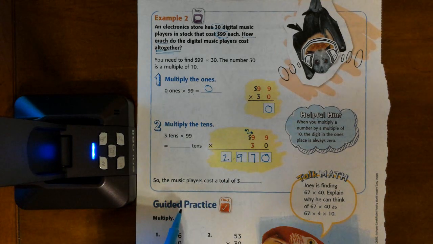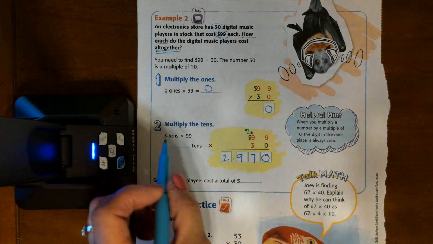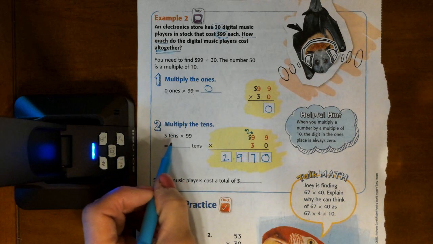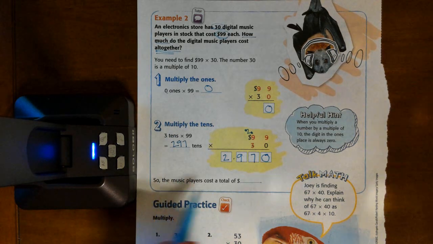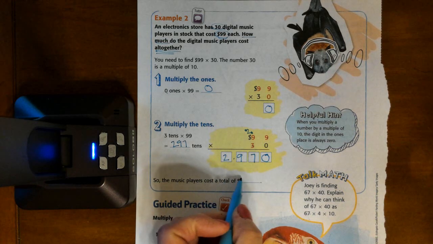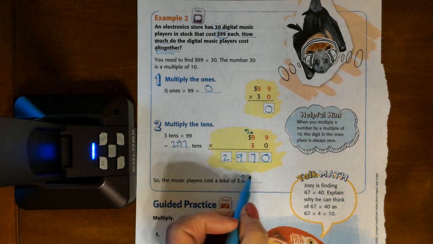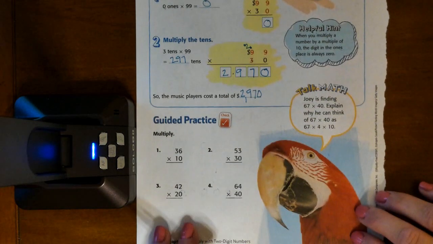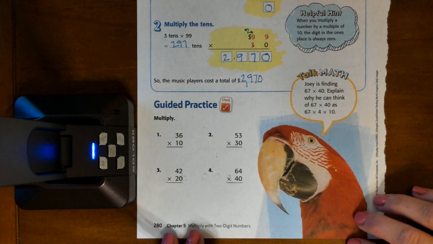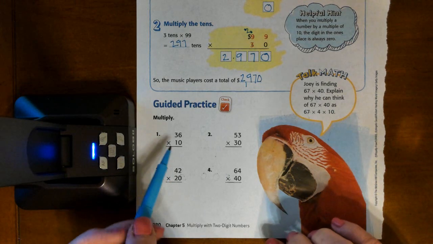So, 3 tens times 99 is 297. So the music players cost a total of $2,970.